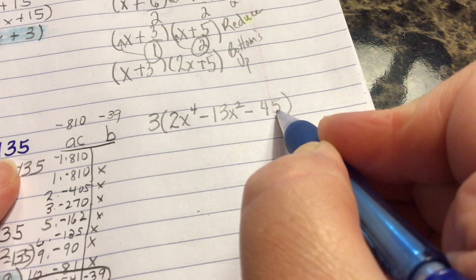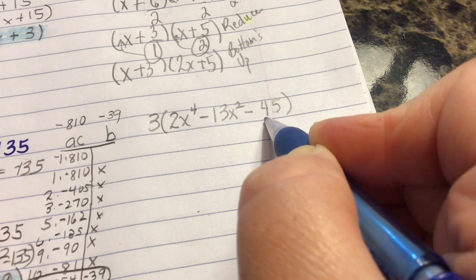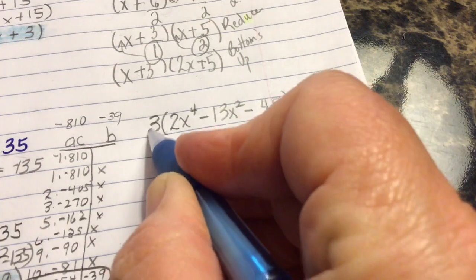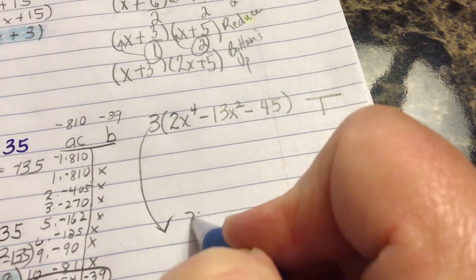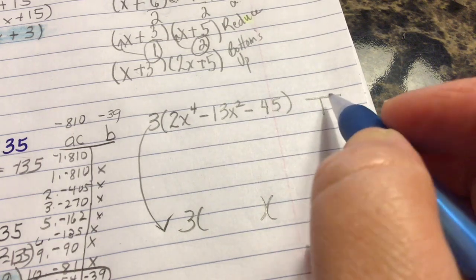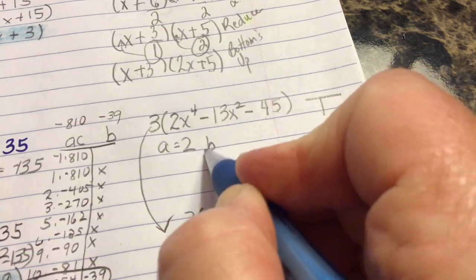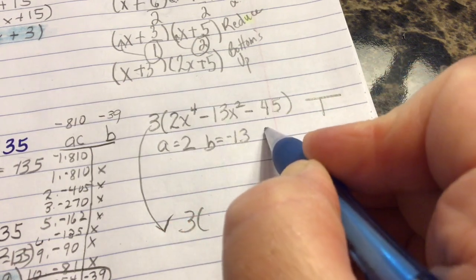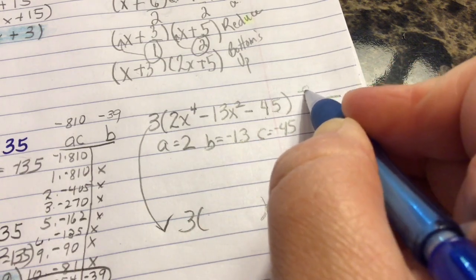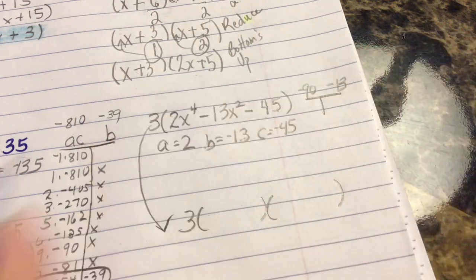3 times 5 is 15. 3 times 4 is 12 plus 1 is 13. Yes, that's right. Okay, so then I need to make a new chart. And I'm going to bring this 3 down here to my answer. Let's see. A is 2, B is negative 13, and C is negative 45. So I need factors of negative 90 that'll give me a sum of negative 13.